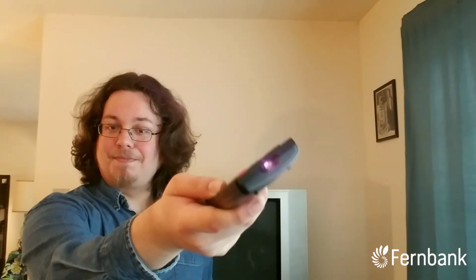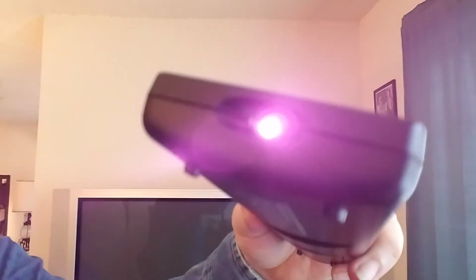But certain cameras can see infrared light. So if I just push the button, do you see it? It's that purplish light there flashing at the end. That's the infrared light coming out of the remote. It's also an easy way to tell if your remote batteries are working.